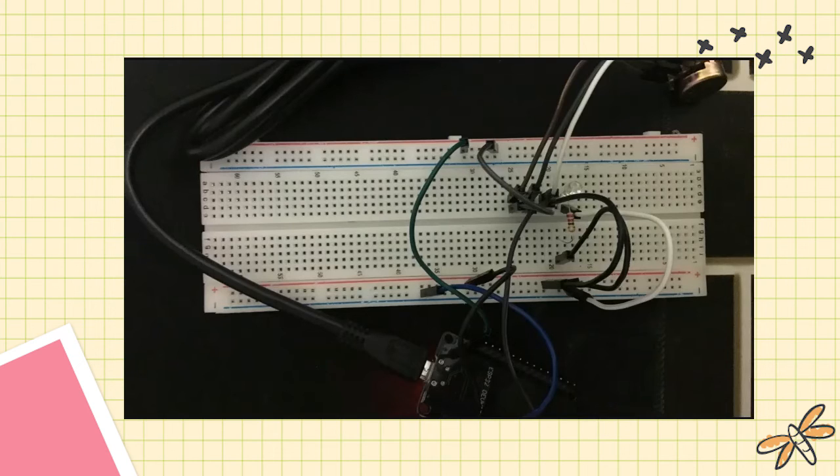So these are all the components that are needed. There is the ESP32 and the USB micro B cable. Second is the potentiometer. Third is the breadboard. Fourth is the jumper wire. Fifth is the resistor, and sixth is the LED.